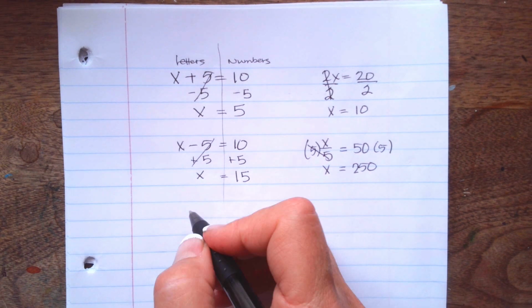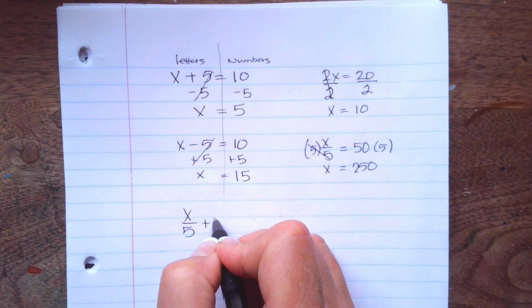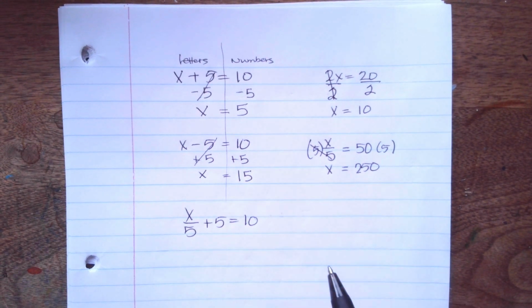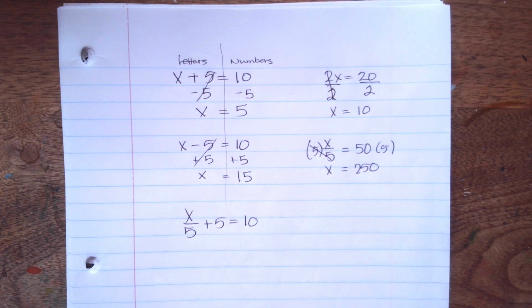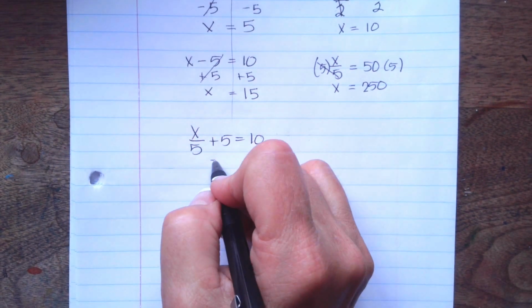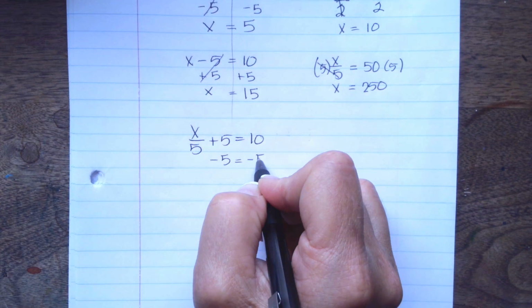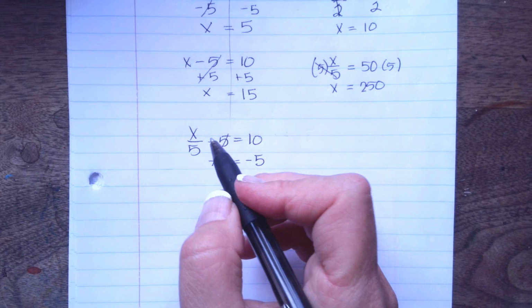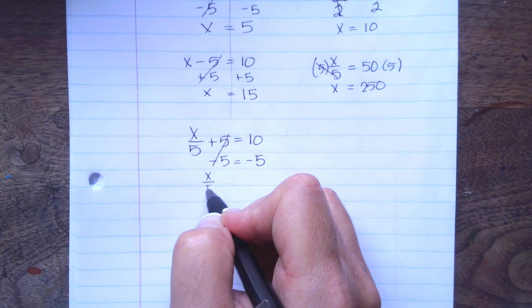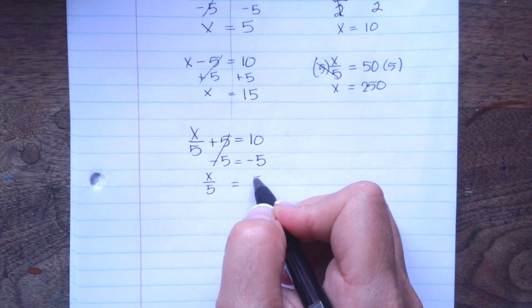So you might have something that looks like this. So it's a combination of something like this. You still do the same exact thing. So they're adding 5, I subtract 5. Anything I do to one side, I do to the other. This cancels each other out. What's left on this side is x over 5. What's left on this side is 5.